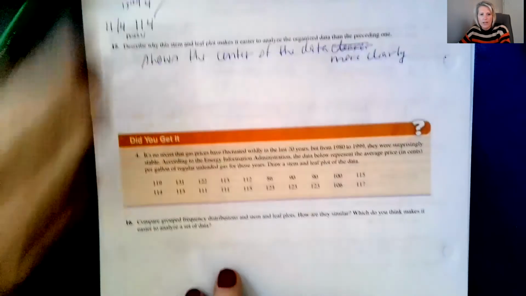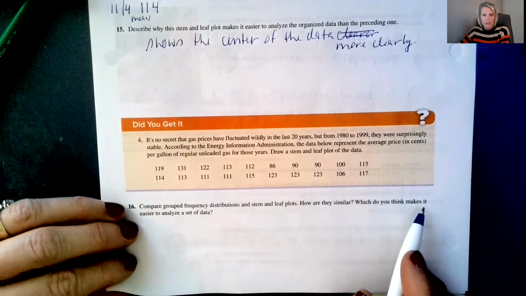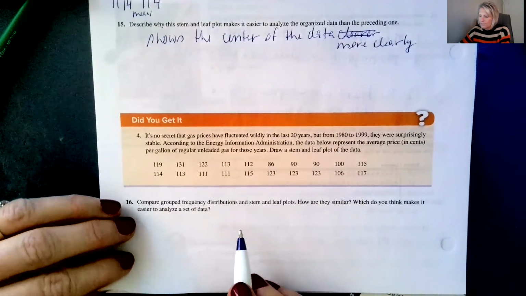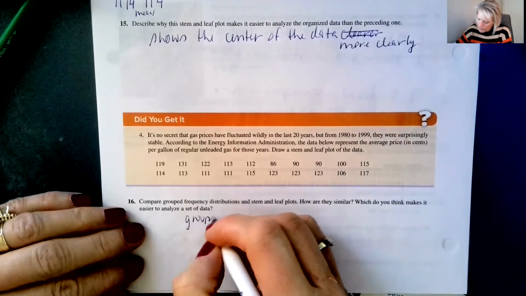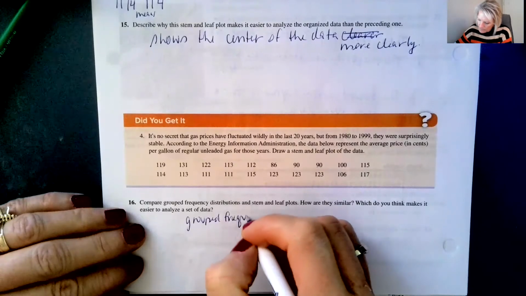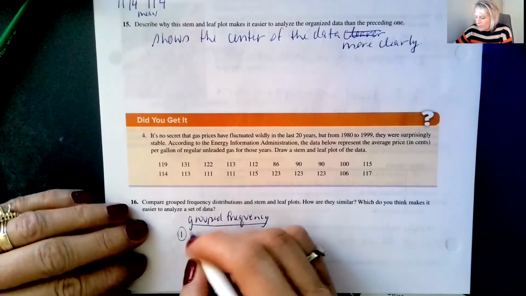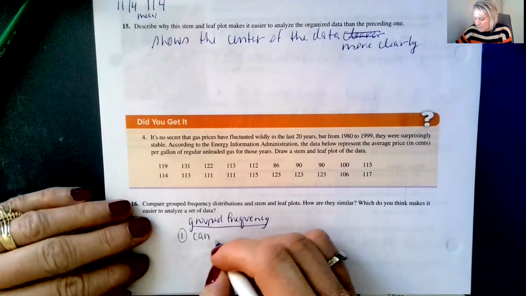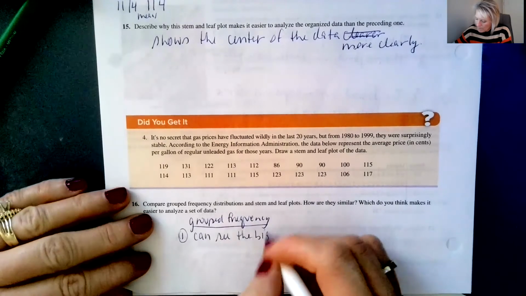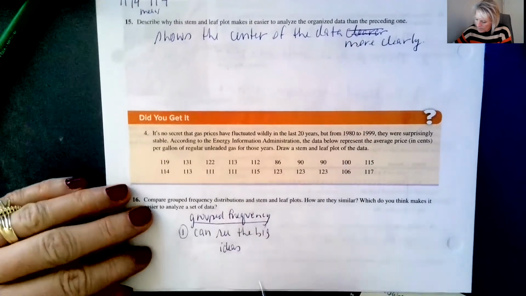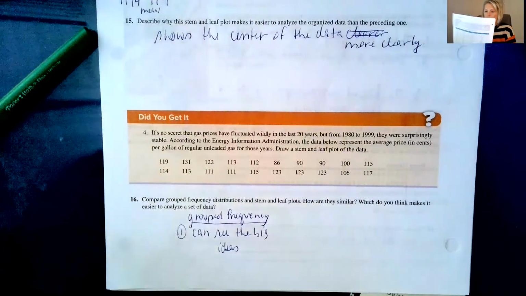Okay, the last question. It says compare grouped frequency distributions and stem and leaf plots. How are they similar? Which do you think makes it easier to analyze a set of data? So in the grouped frequency, you can easily see the big ideas.